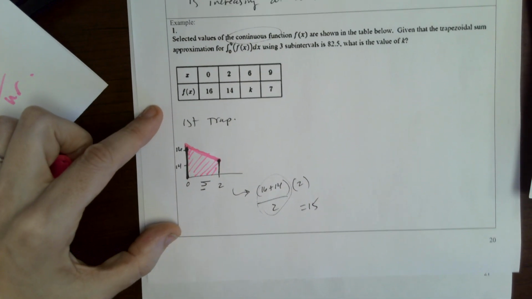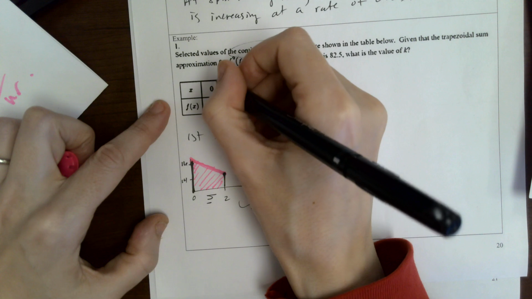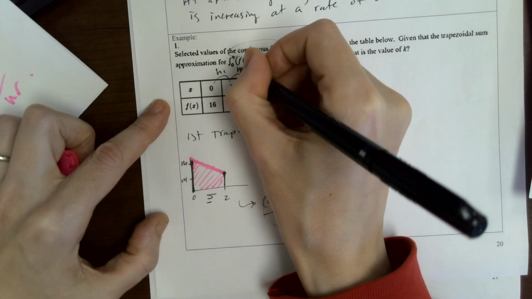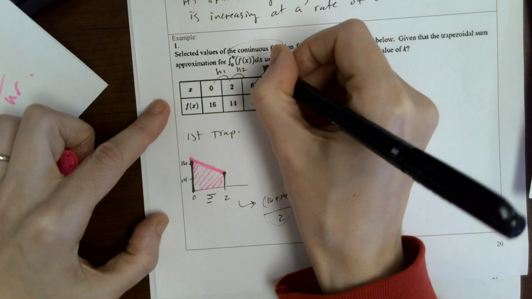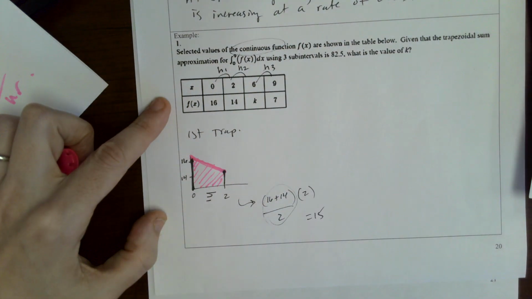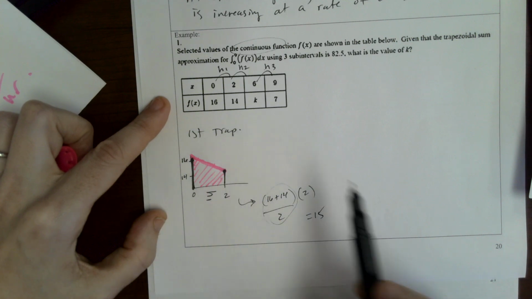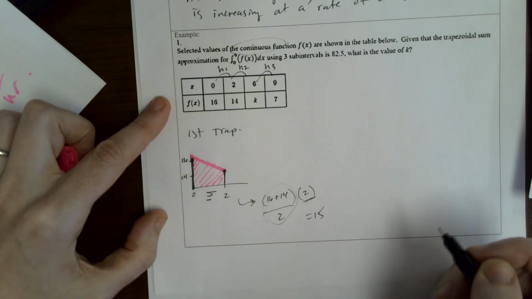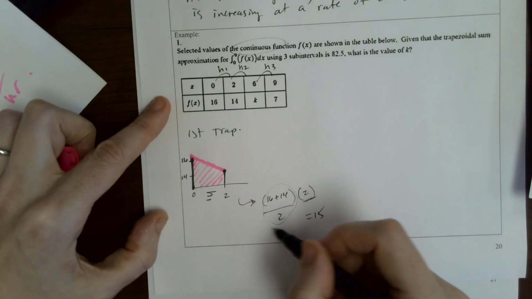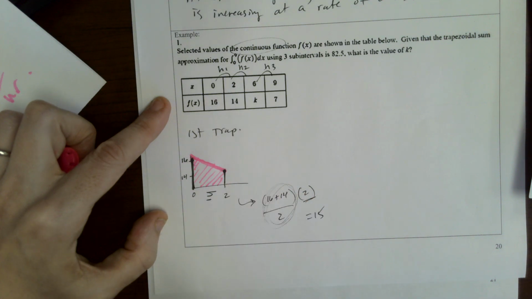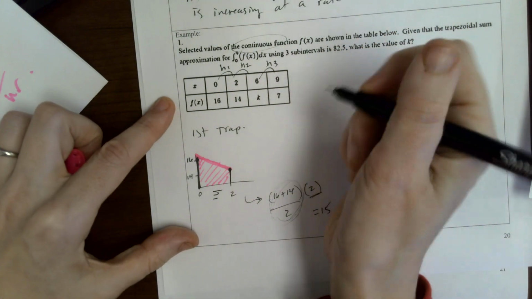But the way we could just do this in the table is like this. So from 0 to 2, that is height 1. From 2 to 6 is height 2. From 6 to 9 is height 3. And then what we've got to do is, so those are going to be the heights. So those are like 2. And then we're going to have to multiply each height by the average of the bases that it corresponds to.